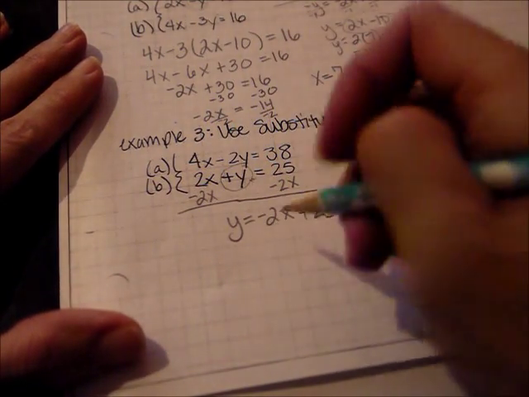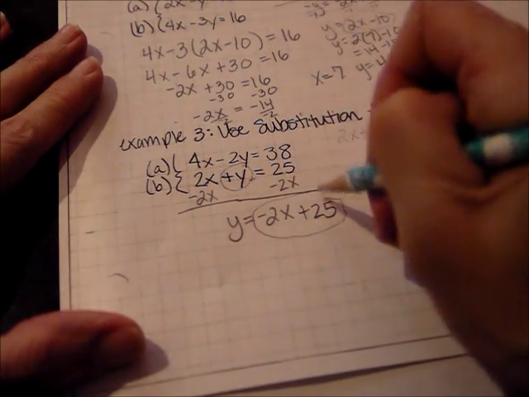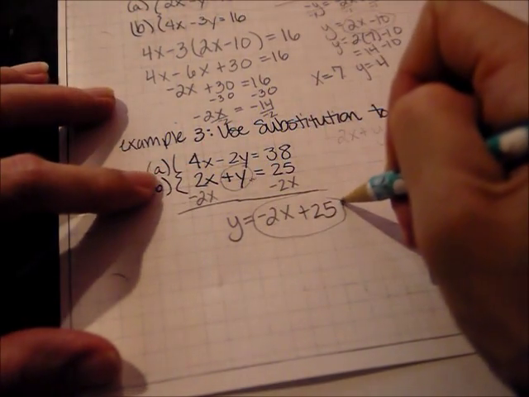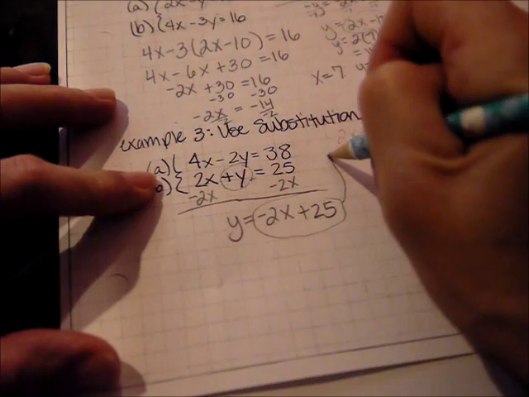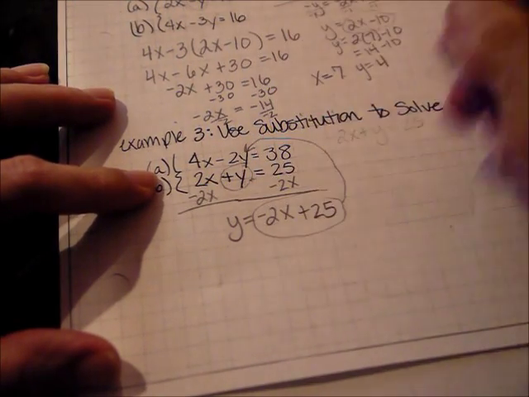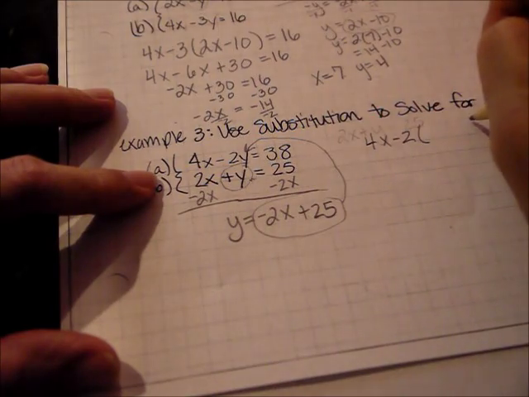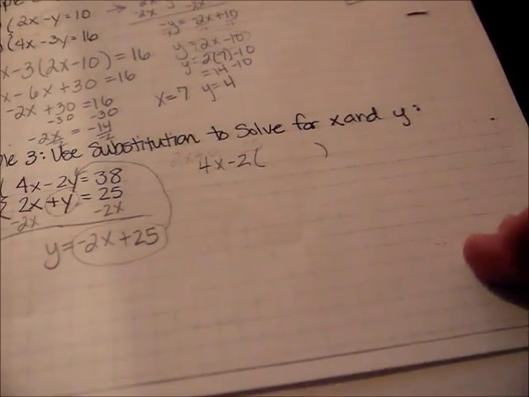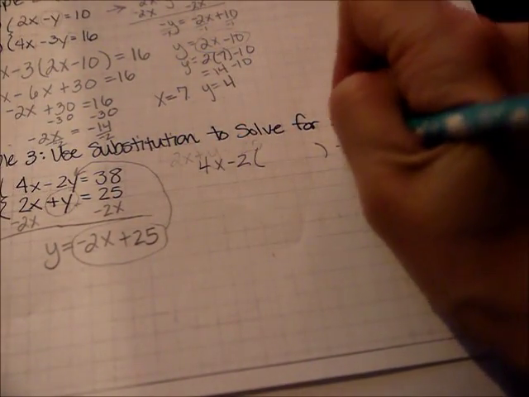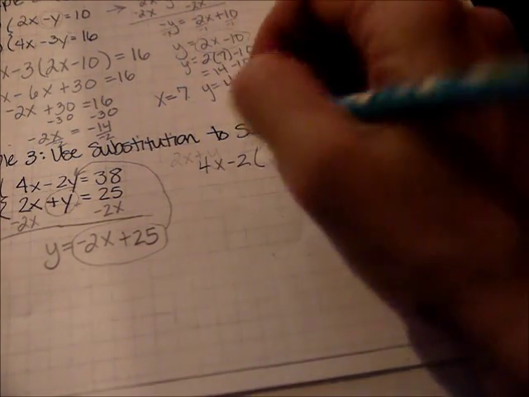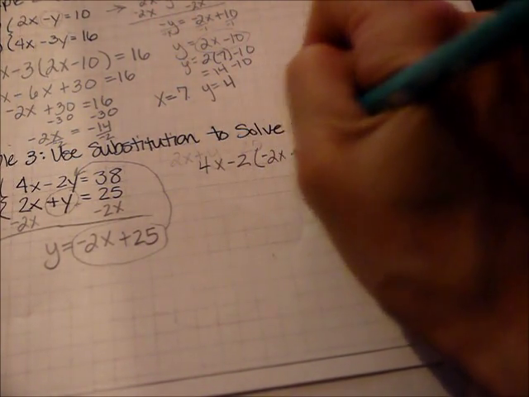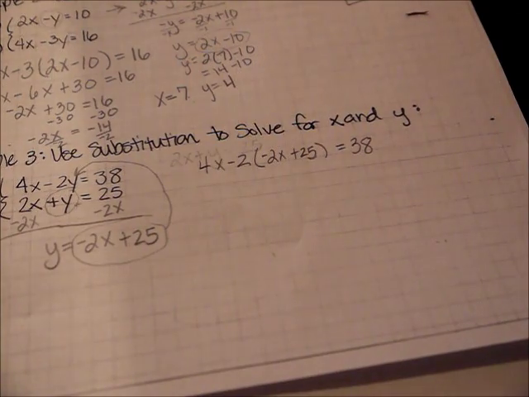Okay, so now that this was this equation, so it goes into here. Okay, so that equation, if I leave out a spot for y, will look like this. Okay, and we put negative 2x plus 25 in there.